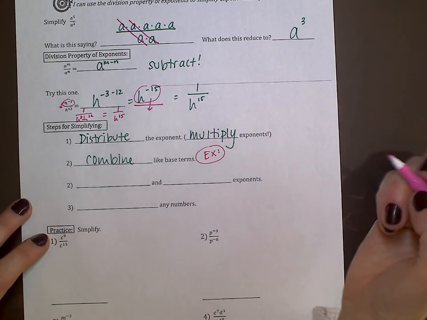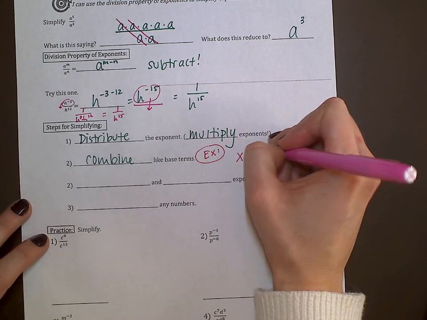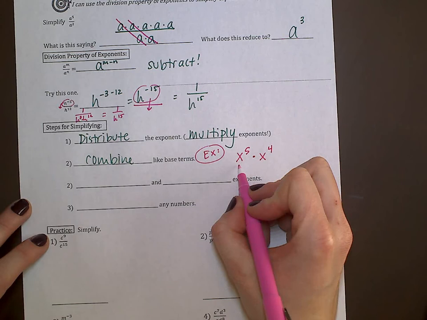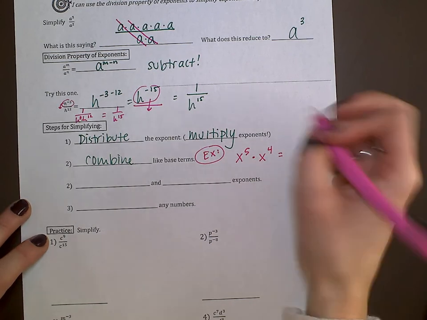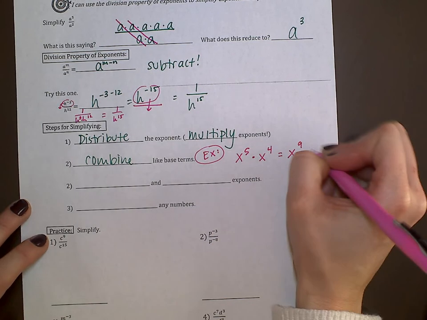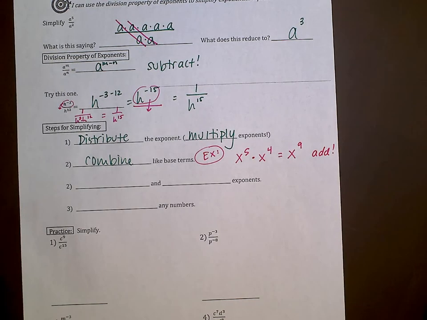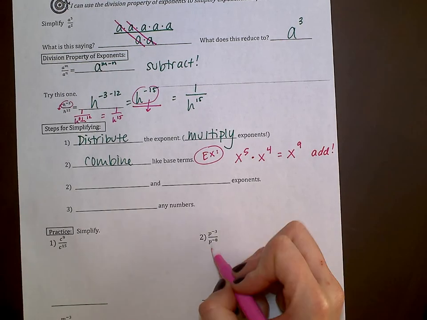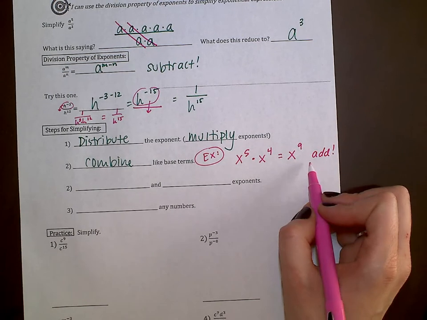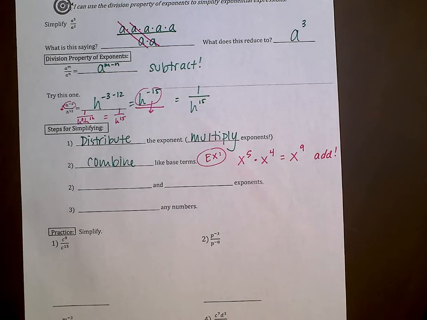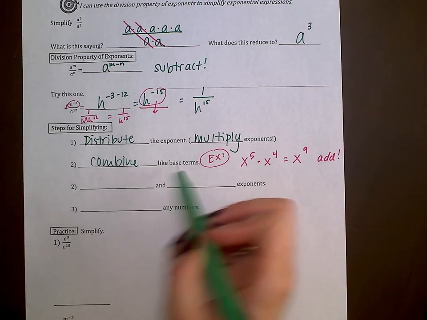Say that I've got x to the 5th times x to the 4th. Those are like base terms. The bases are both x. You want to bring those together for it to be simplified. In this case, you would add the exponents. Since it's multiplication, you're going to see a lot today of bringing together like bases using the division property, which is subtracting, what we just talked about. So you've got to combine x's, y's, get like base terms together.